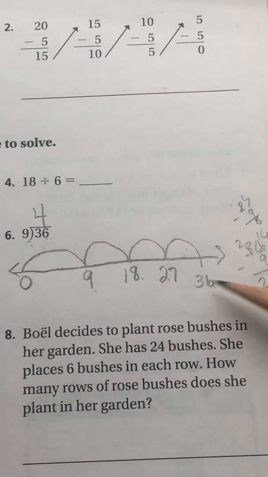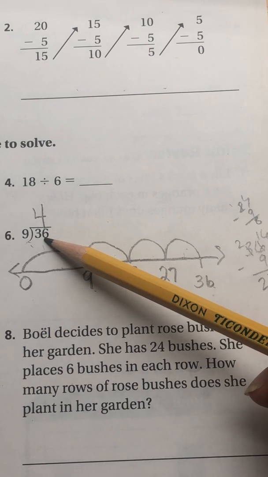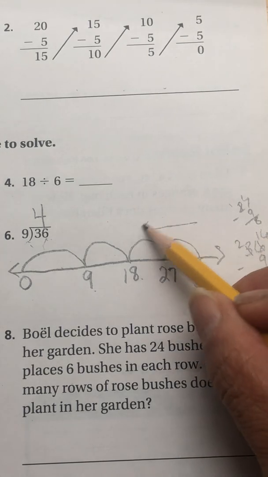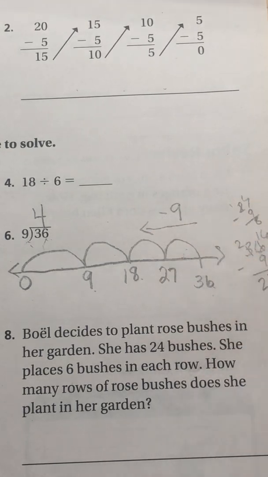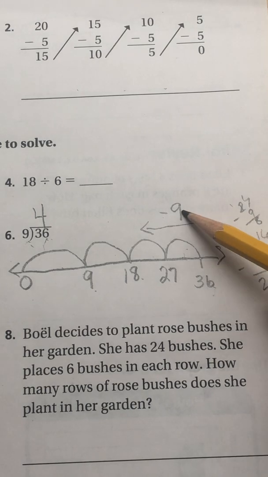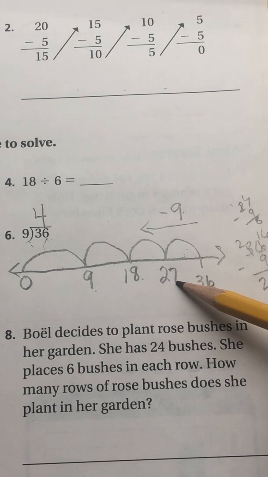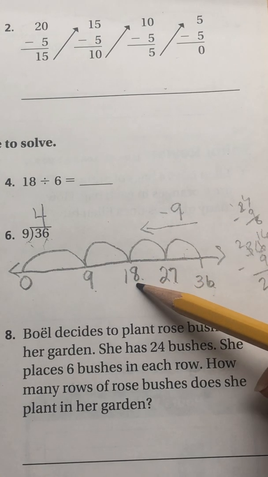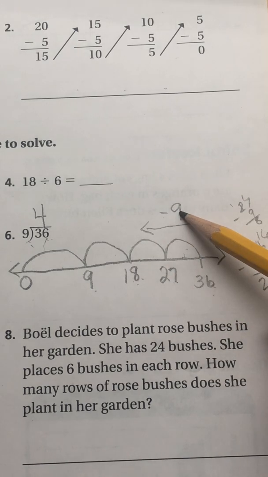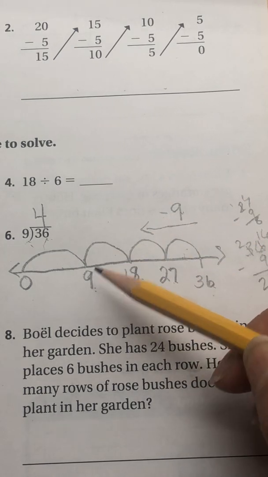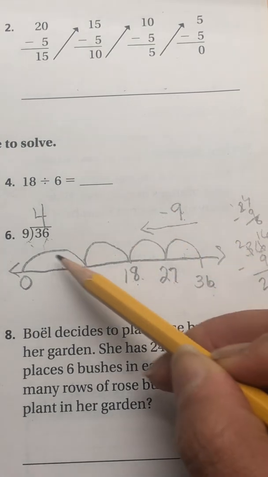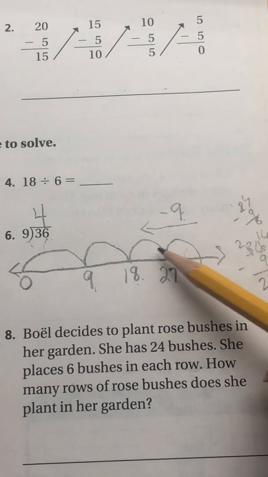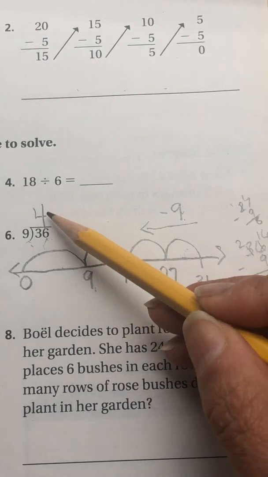Again, let me explain that. We used a number line to solve this problem. We started at 36, it's the largest number, and we counted back by subtracting 9 each time. So 36 minus 9 is 27. 27 minus 9 brought us to 18. 18 minus 9 gives me 9. And 9 minus 9 took me all the way to the beginning, which is 0. And then I counted my jumps. 1, 2, 3, 4. My answer is 4.